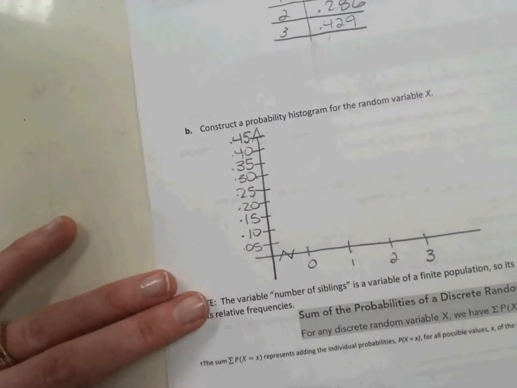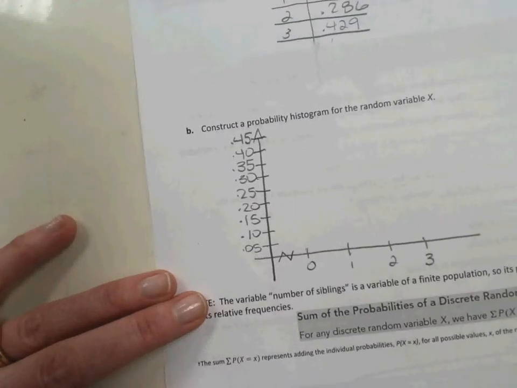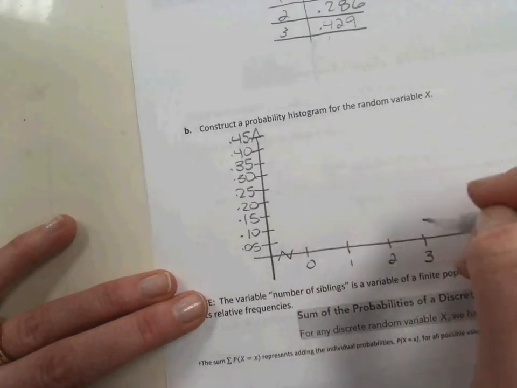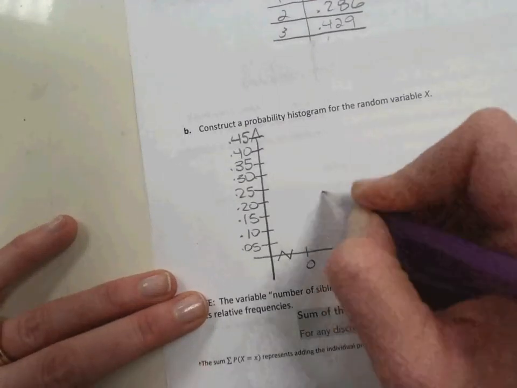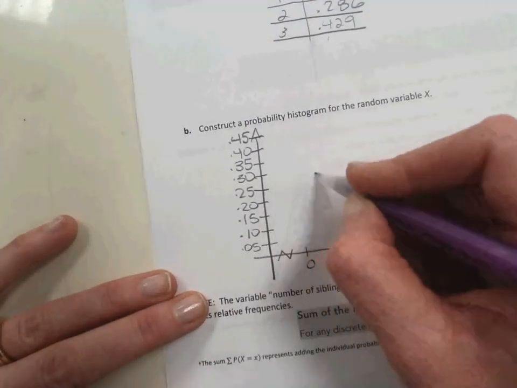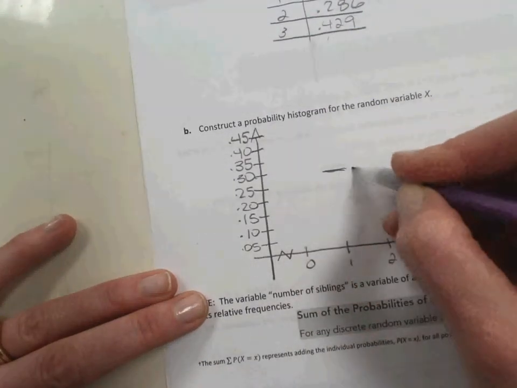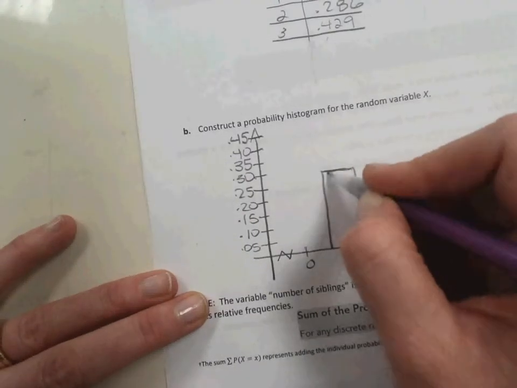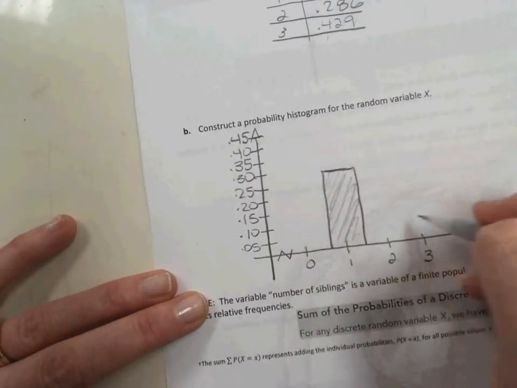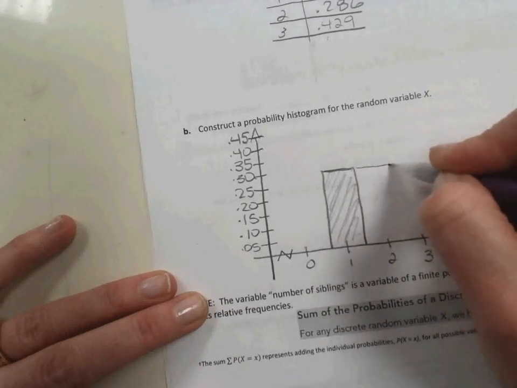Just made it. So for 0, well, we don't need a bar there because it's 0, and then 0.286. So we're going to need to go up to nearly 3. And the same for 2.